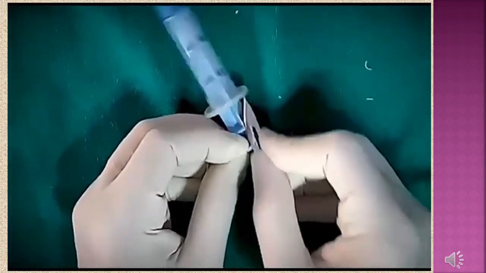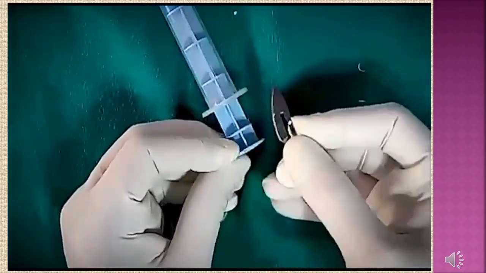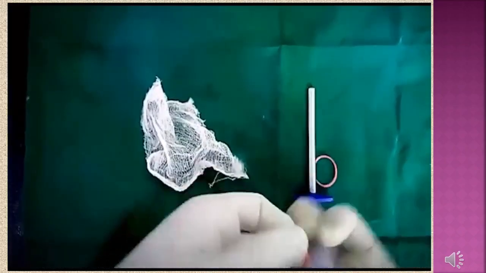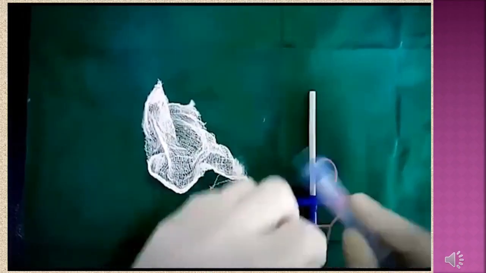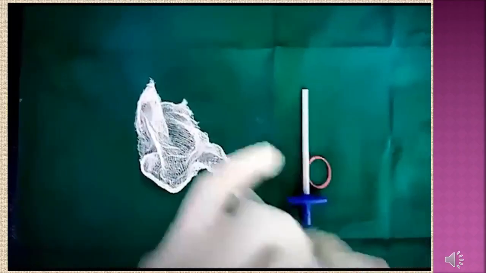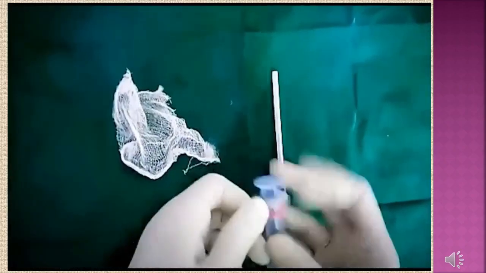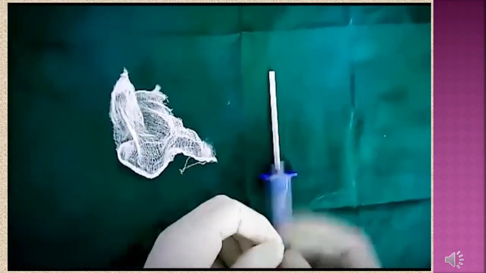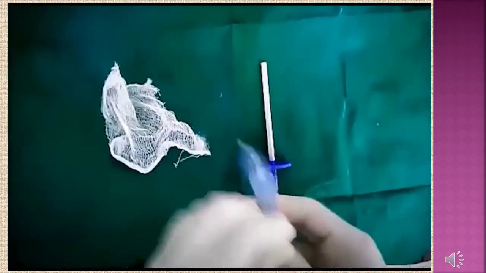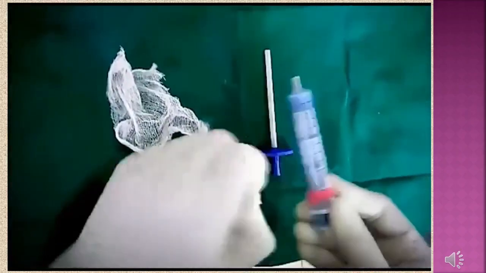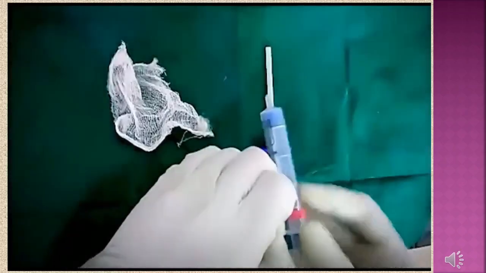Now after making slots, rubber bands which are autoclaved in the gauze pieces so that they should not melt, are attached on the syringes, as you can see. They have to be attached like this on the syringe. Now we have to check the tensile strength of the rubber bands. It should be slightly loosened out.